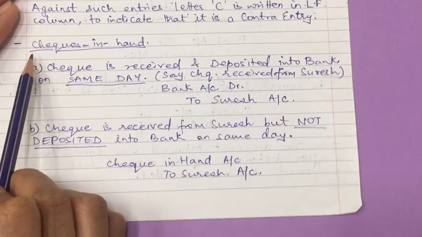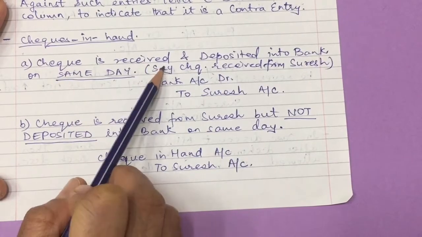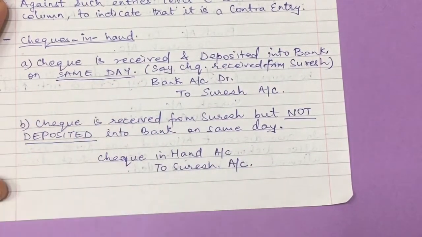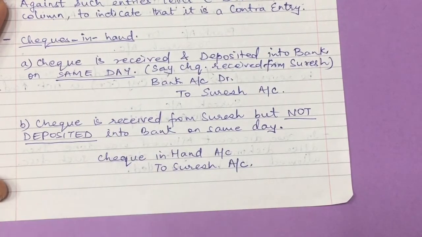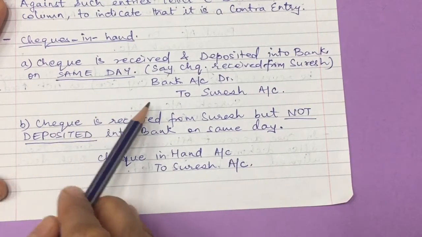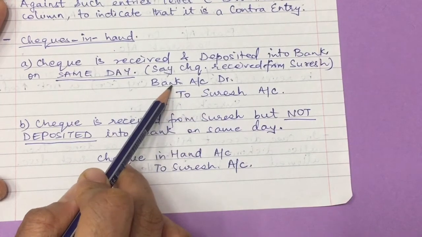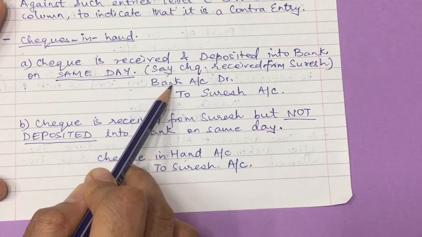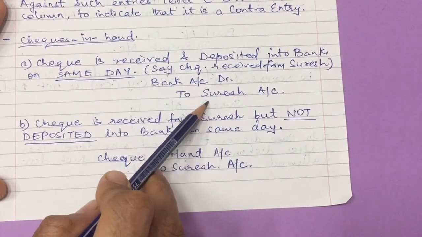Now, the most important thing is checks in hand. Whenever a check is received and deposited into the bank on same day, suppose I have received a check from Suresh and I have deposited the same check in my bank account also on the same day. So the entry will be bank account debit to Suresh account. My bank account has increased. It is an asset. It is dancing. It has walked into the party. So it is on the debit side. From where? To Suresh account.